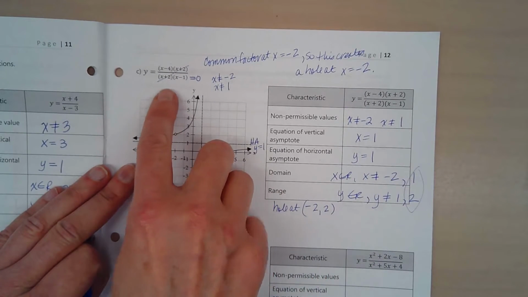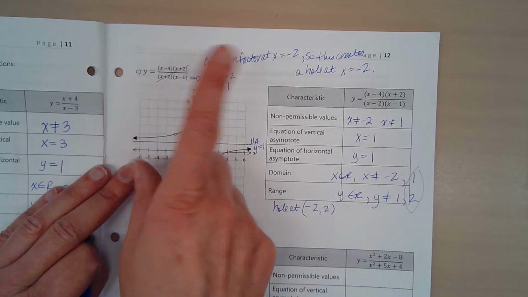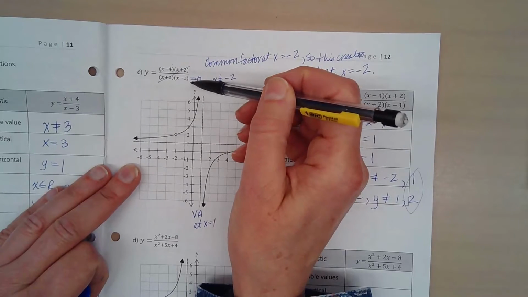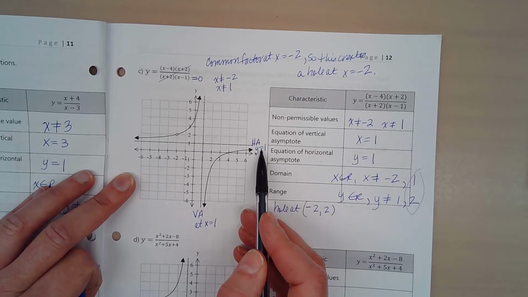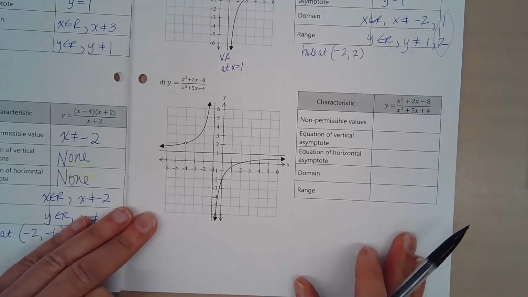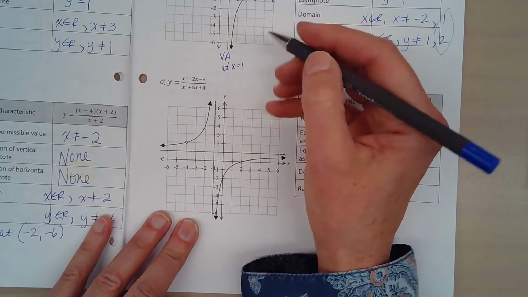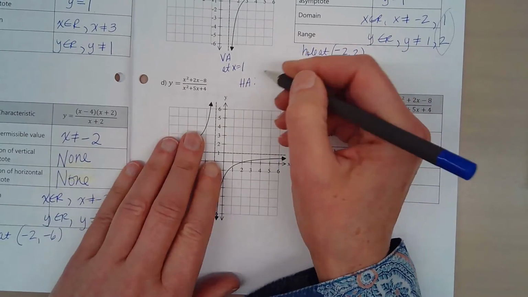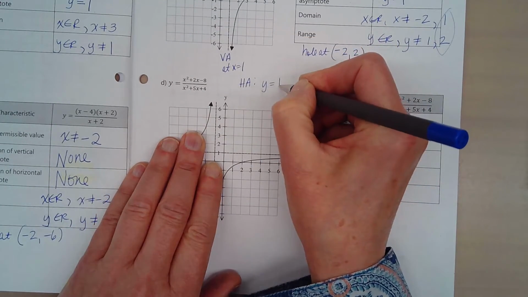Let's do this one. These guys, you could look at it two ways, right? You could say it's an x squared over an x squared, or if these two guys cancel, you have an x over an x. So horizontal asymptote, coefficients, y equals 1. Check. Okay, let's do this last one together now, using our newfound knowledge. What would the horizontal asymptote be without even looking at the picture? x squared over x squared, so y equals 1.